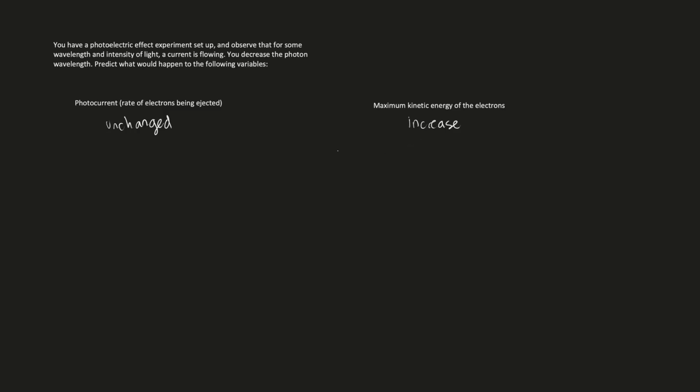So why is this? Well, let's consider what we've actually done to the light by decreasing the wavelength. We know that the energy of a photon is linked to its wavelength through the equation E equals hc over lambda. So by decreasing wavelength, we have increased the energy per photon. Now, to gauge the effect this actually has on the electron ejection process, let's consider what is really happening at an atomic level in this experiment.